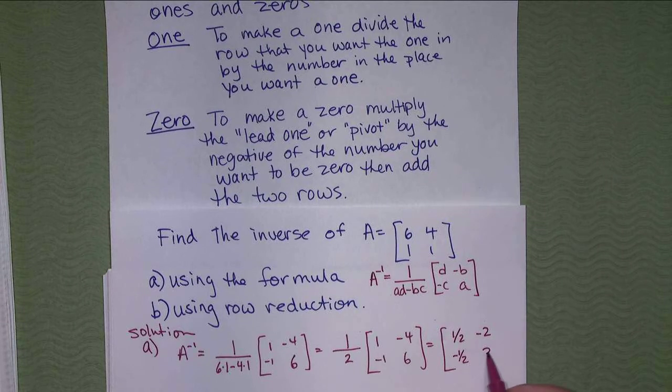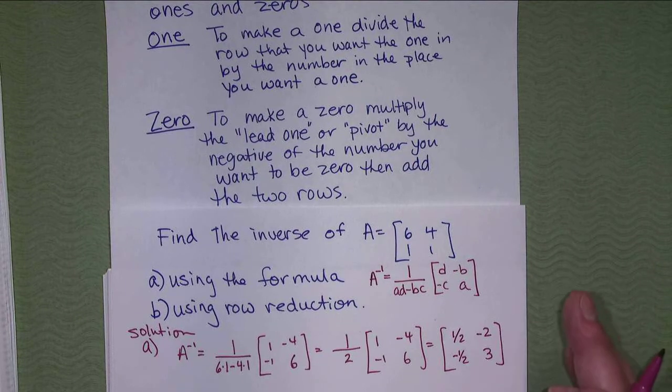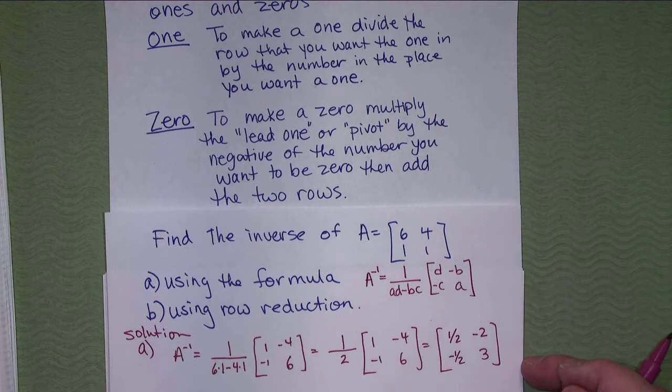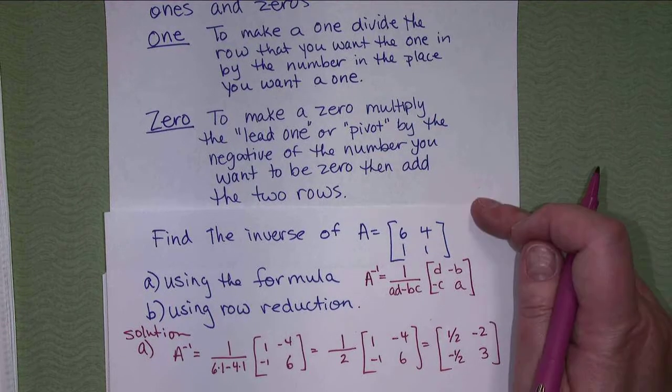Now, if that were all we were doing, and we were just looking for the inverse of that, and that was the end of the question, what would you do to check it, to see if it was right? You would take that inverse and multiply by the original, and what do you get as your answer? I. 1's down the diagonal, 0's everywhere else.